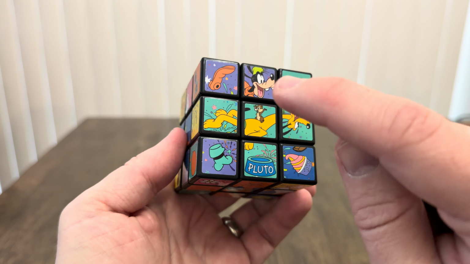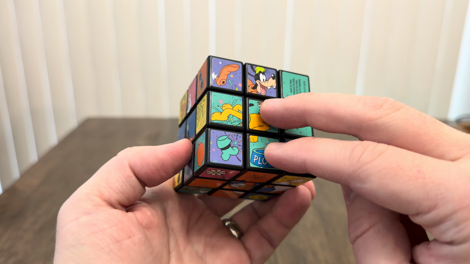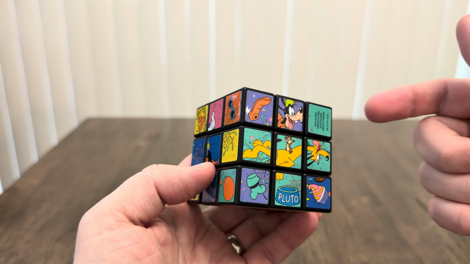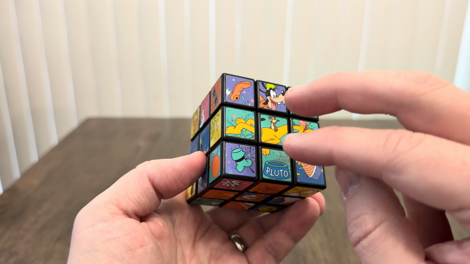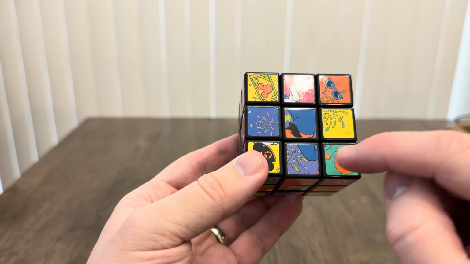And the fun thing about this, the sort of magical thing about this, is that once these 2 pieces are locked together, they stay locked together the rest of the solve. And so if you fix this now, it will stay fixed the rest of the solve. So we can continue around and do the same thing.